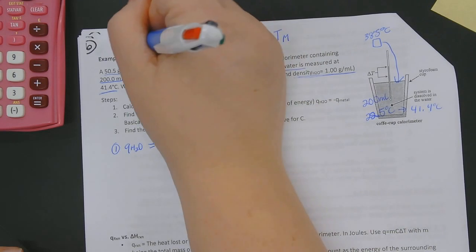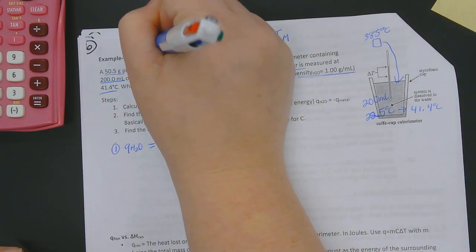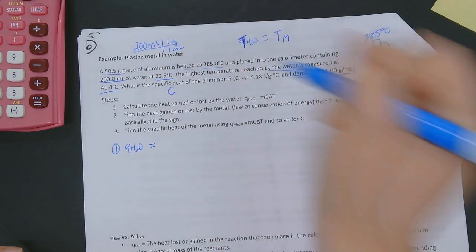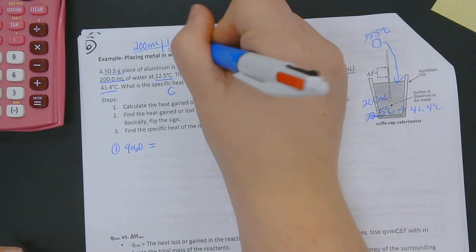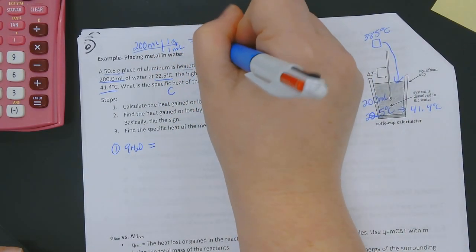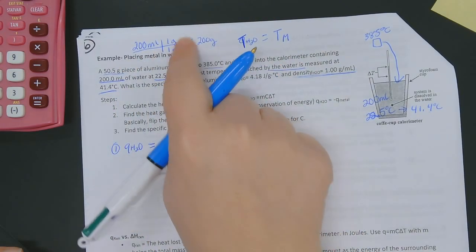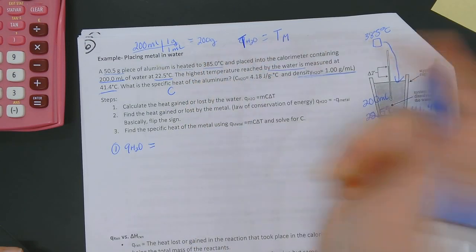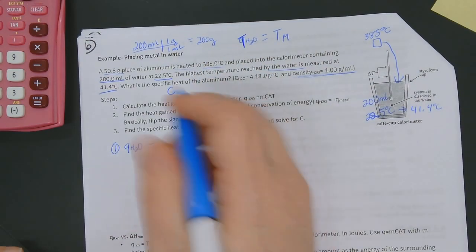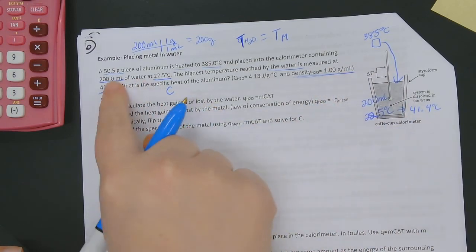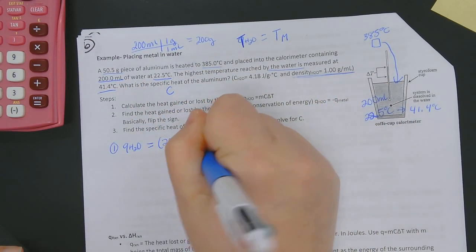If I have 200 milliliters and it's 1 gram per milliliter, then I have 200 grams. So they're equal to each other. My milliliters of water is equal to my grams of water. So we can use density to help us change between a volume and a mass. So I've got 200.0 grams of water.